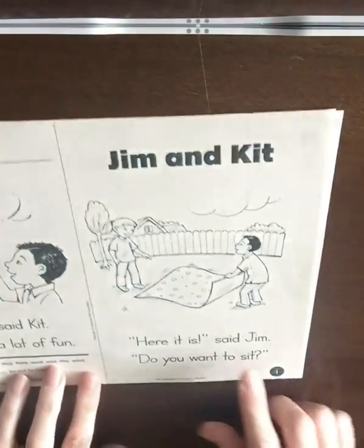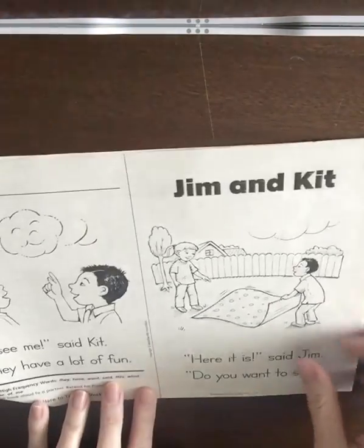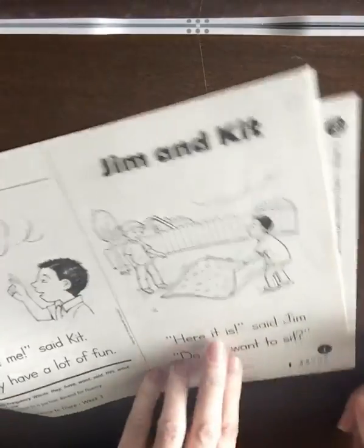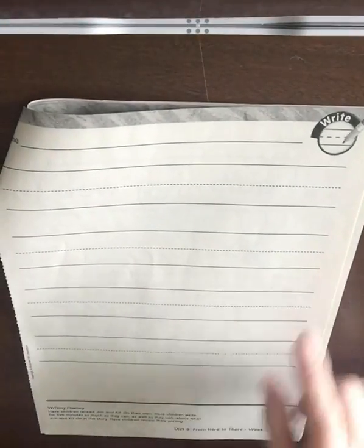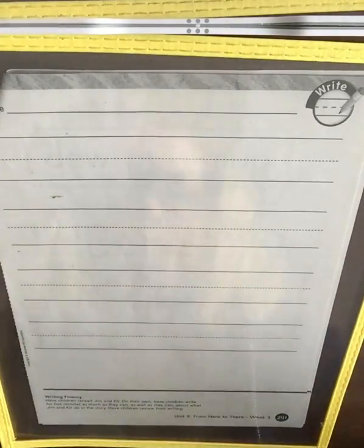We have the story here, Jim and Kit. You might have to tear this out and fold it so you can read it. And then we have our writing page here. We're not going to write for 5 minutes, but we are going to write a little sentence about what Jim and Kit are doing in the story. It says, write about what they do in the story.